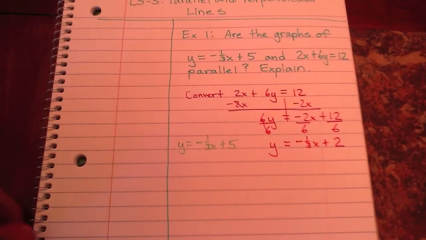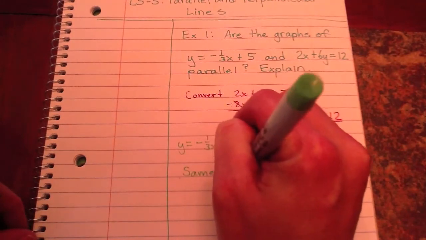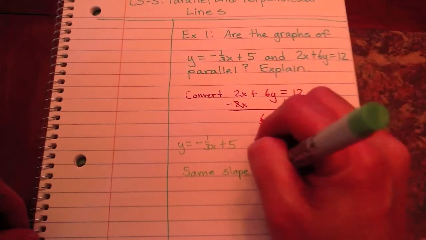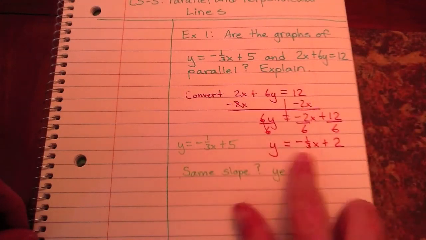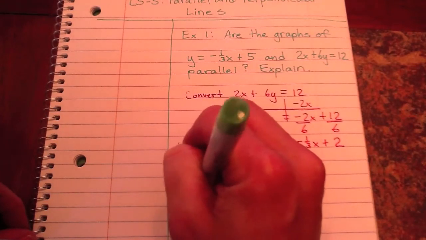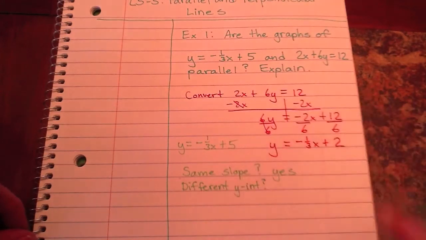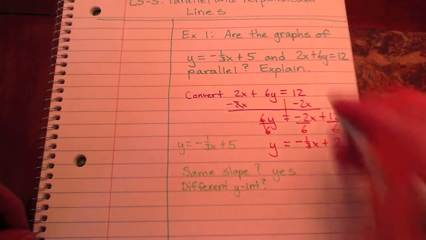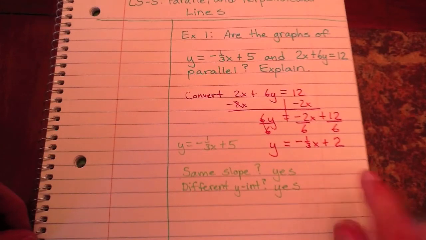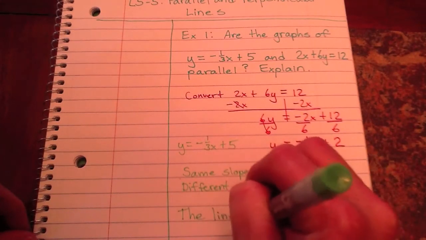And you're asking yourself these questions. Do they have the same slope? So look at your m, and yes, they do. It's exactly the same, negative 1/3. And do they have different y-intercepts? You have a 5 and you have a 2. Yes. If the answer to both of these is yes, then the lines are parallel.